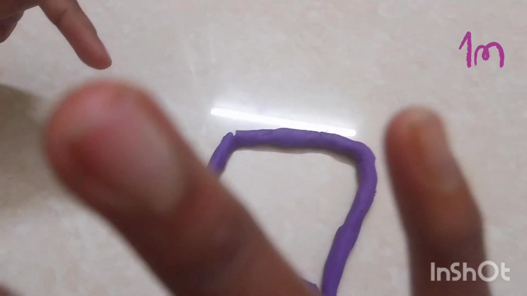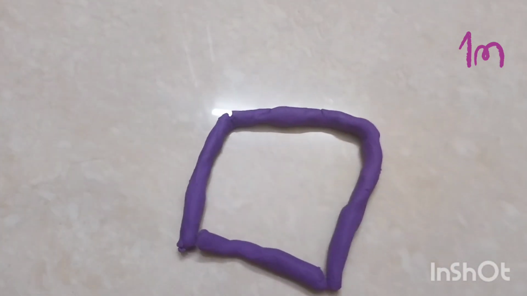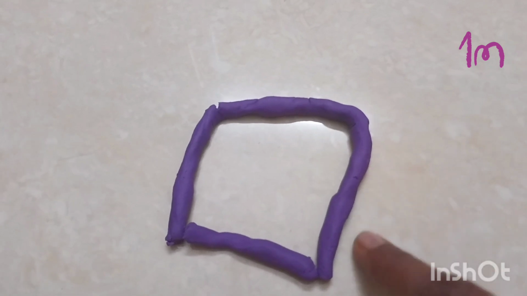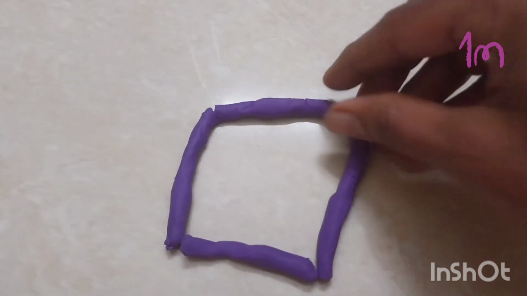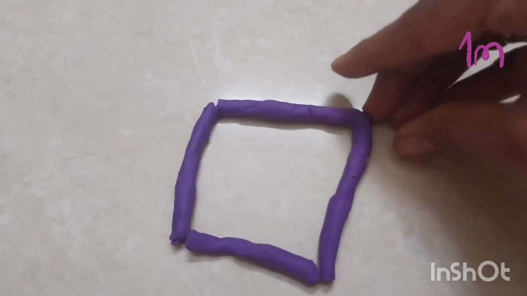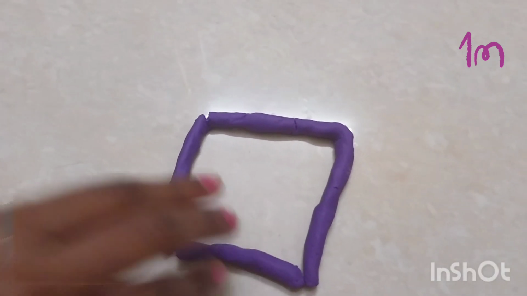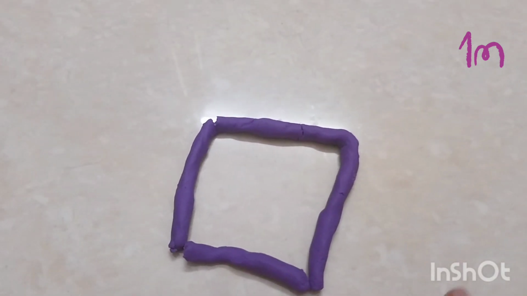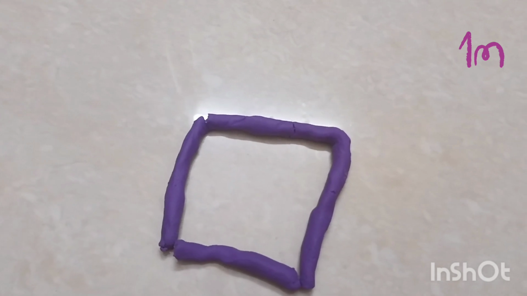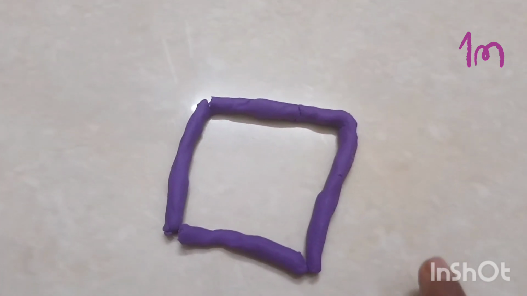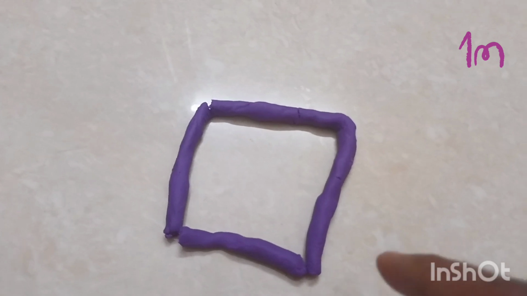Now we know the shape, we know the perimeter of the square. But what are they asking? The length of this side. As we know the perimeter of this square, we can easily find the side of the square using the formula: length of the side equals perimeter by 4.